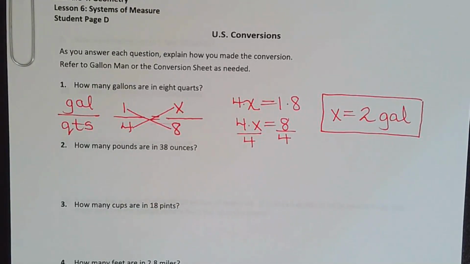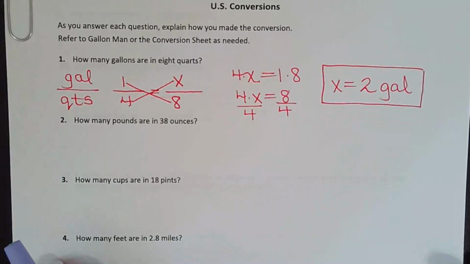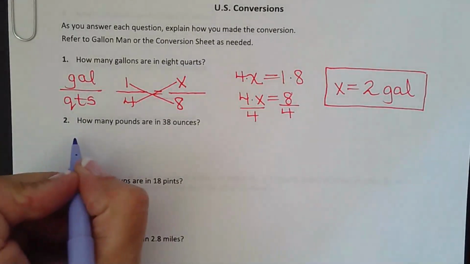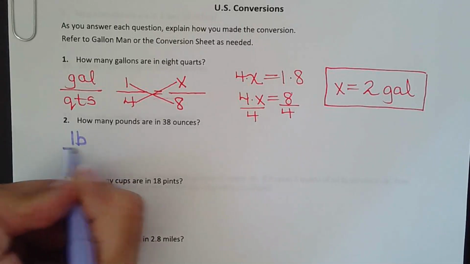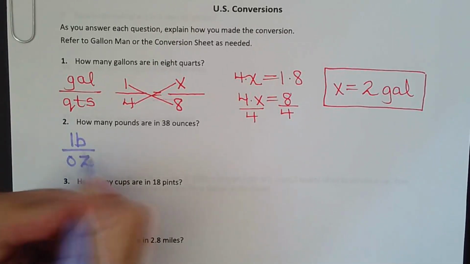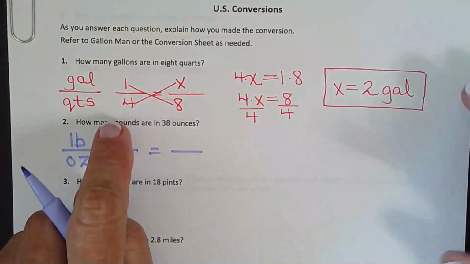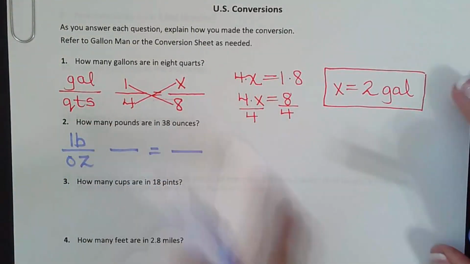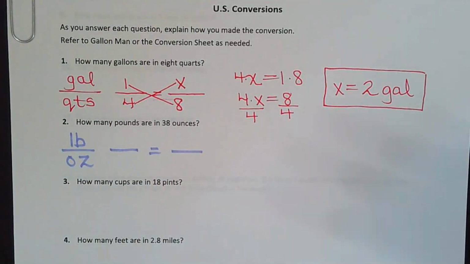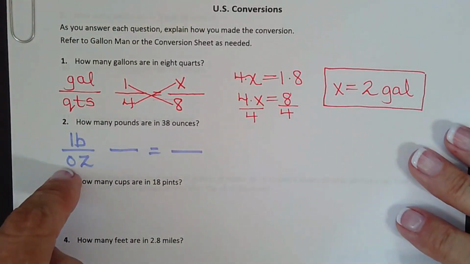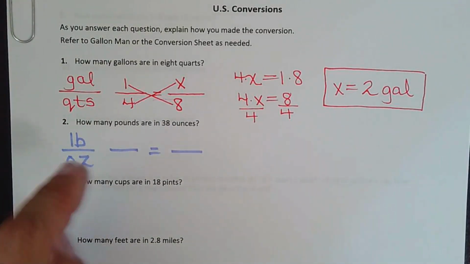Okay, so next we have how many pounds are in 38 ounces. So I see pounds and I see ounces. And then I set up my fraction, and I usually just keep it in the same order as the problem. If you switch it around, that's fine, because all that really matters is that you're consistent. So then I bring my conversion sheet over.